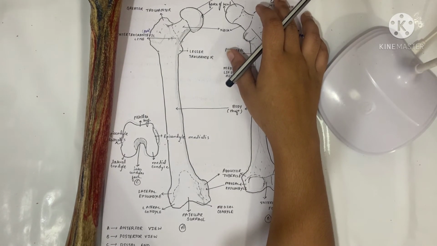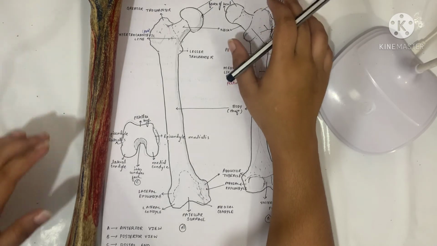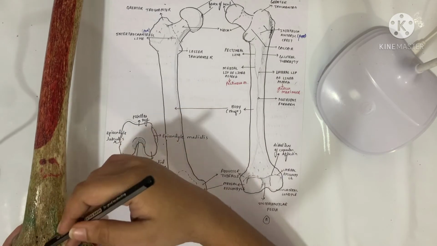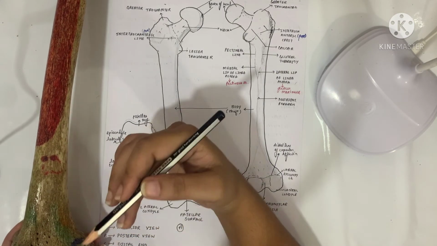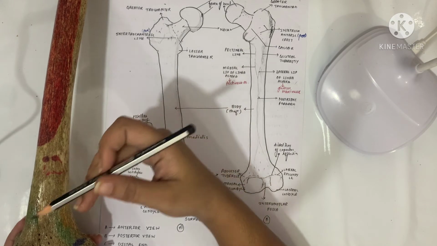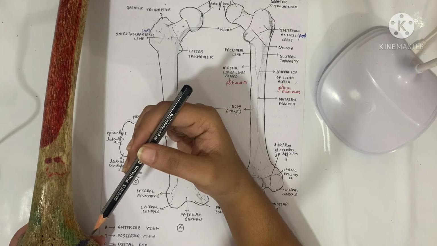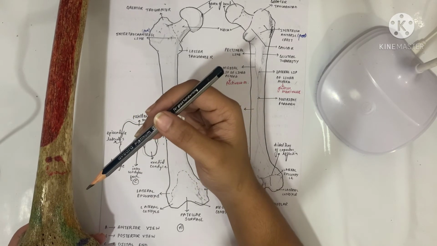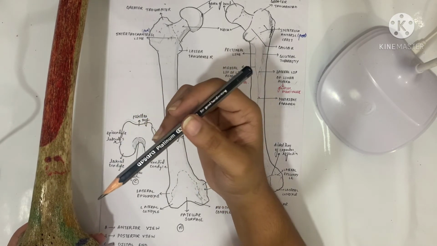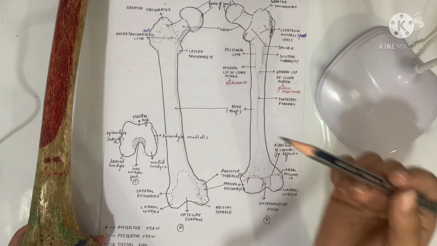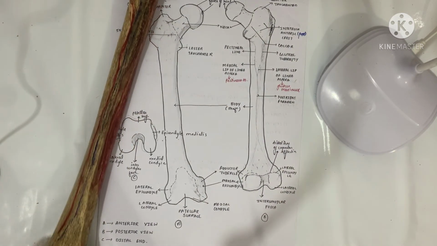Then coming to the next point, that is the muscles and ligaments. We are done with that. Ligaments, that is the capsule of knee joint attached around the articular surface to the lower end of the femur. Tibial collateral ligament of knee joint attached to the medial epicondyle. Fibular collateral ligament attached to the lateral epicondyle. Anterior cruciate ligament attached to the posterior part of medial surface of lateral condyle, and the posterior cruciate ligament is attached to the medial condyle.